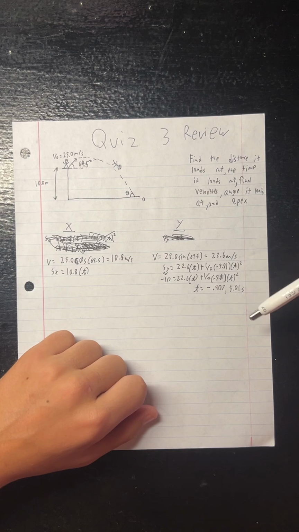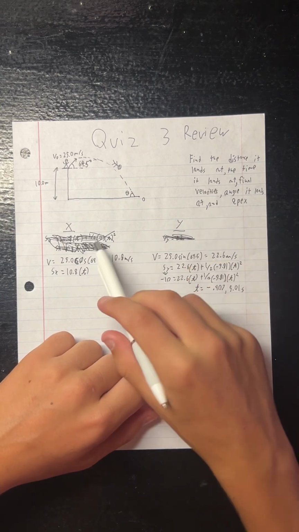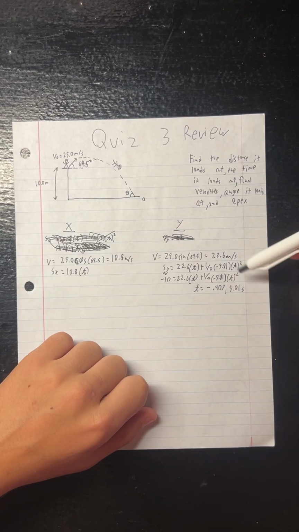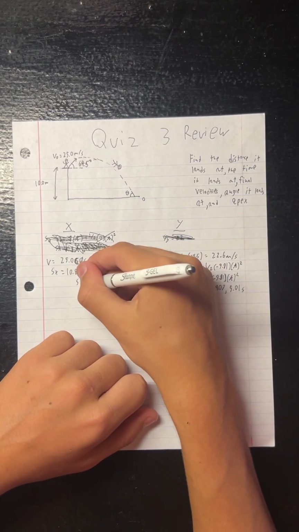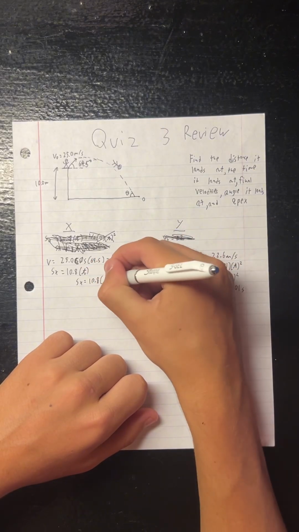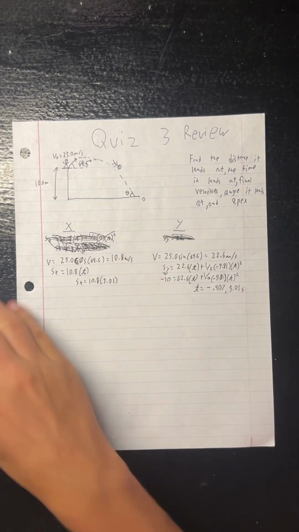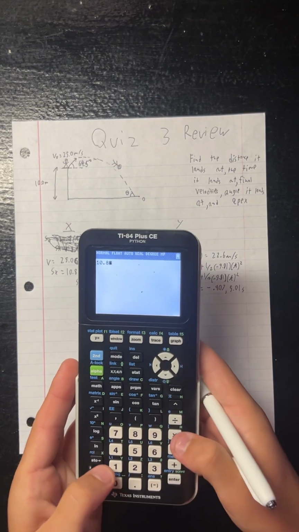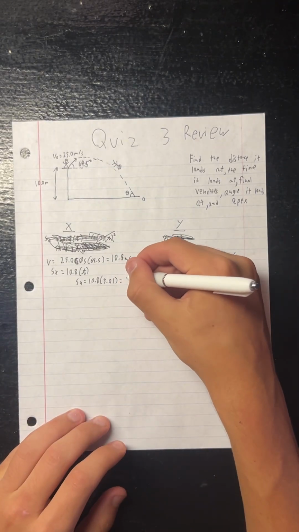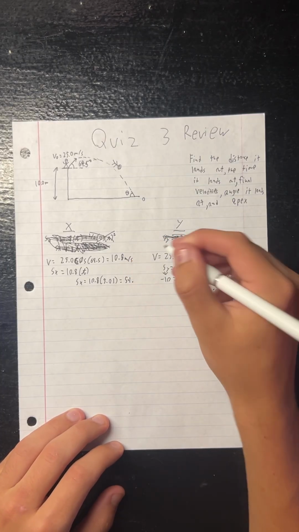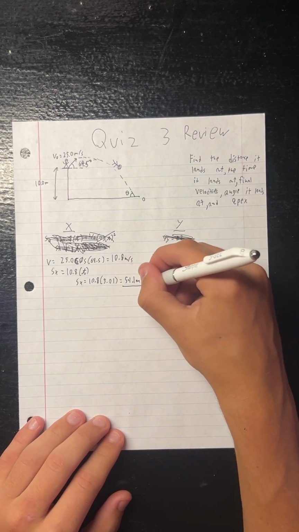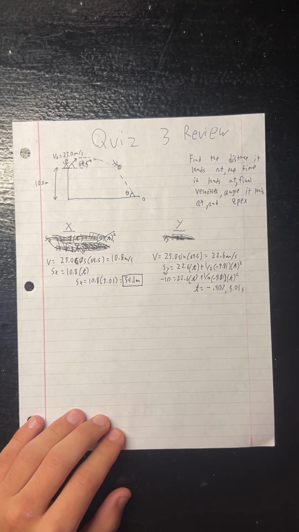Now that we have our seconds, we can find the displacement of the x. We can just plug in t, which is 5.01, into this. So sx equals 10.8 times 5.01, and we get 54.1 meters. So the distance Ani traveled was 54.1 meters.